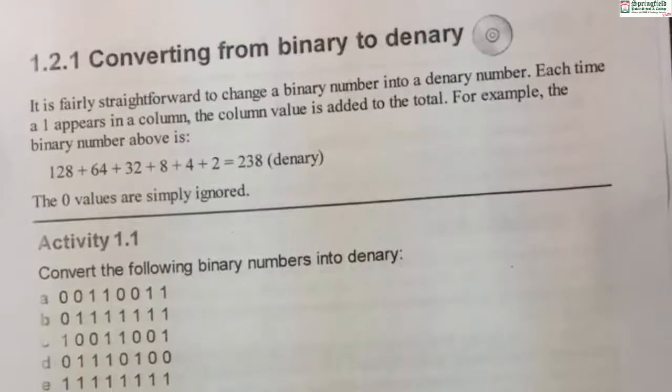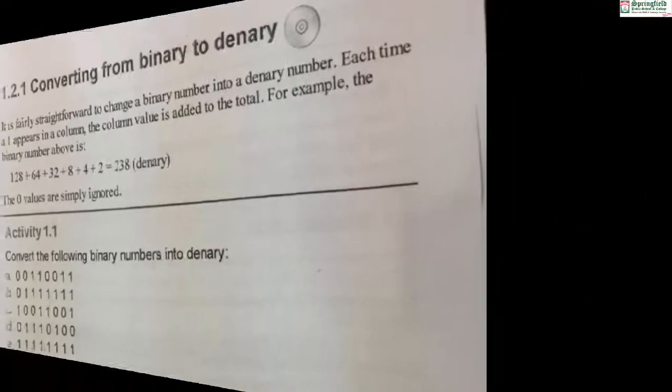Now the next topic is converting from binary to denary. So it is really straightforward to change a binary number into a denary number, and each time a 1 appears in a column, the column value is added to the total. We are going to watch some videos regarding the respective topics, and in this manner you will easily understand all these topics.